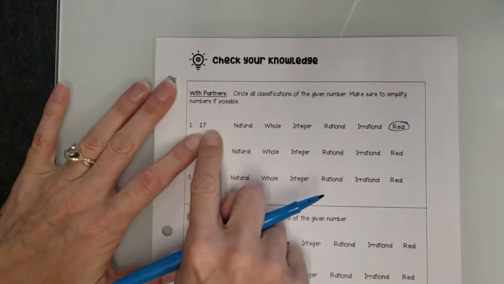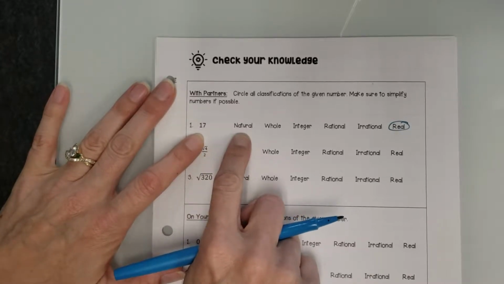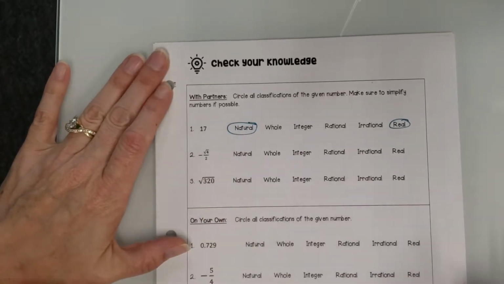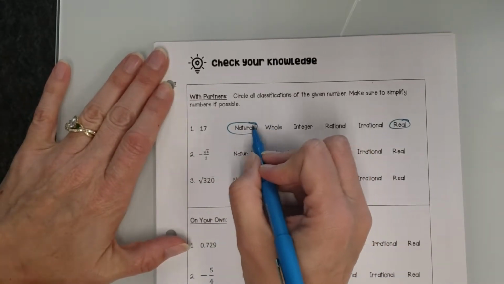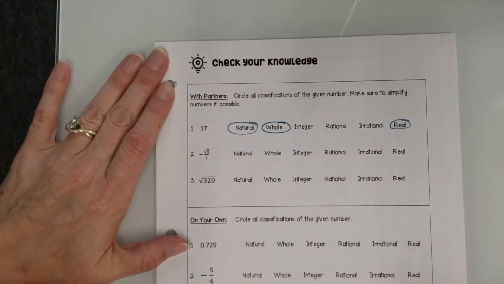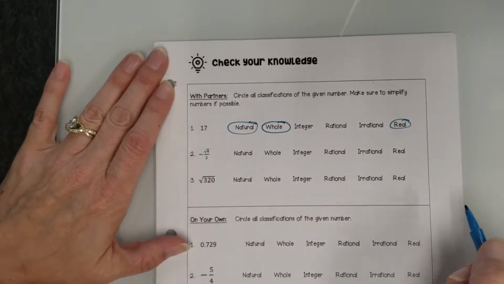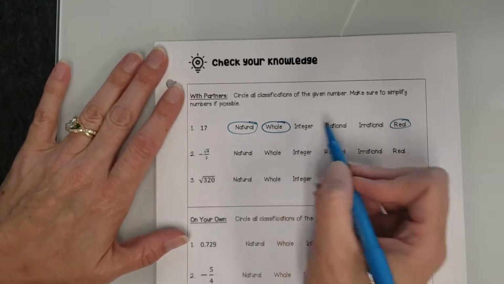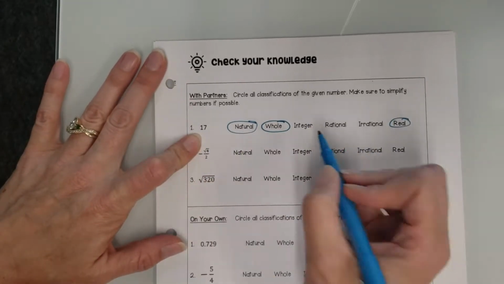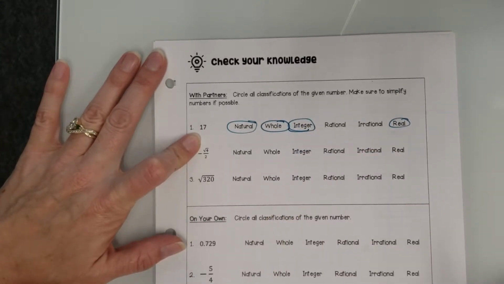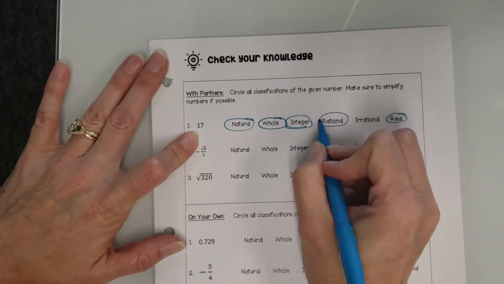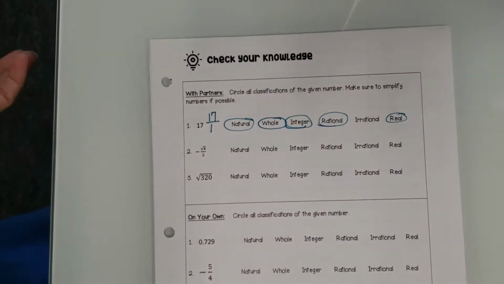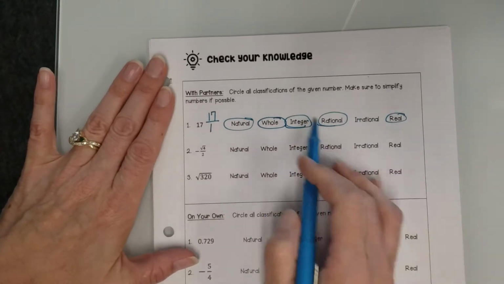Okay, I know that 17 is a natural number because it's one of those numbers I use for counting. 13, 14, 15, 16, 17, right? I know it's a whole number because basically whole numbers are the same as natural numbers except they add 0, and 17 is included in that. I know it's an integer because an integer is a whole number or its negative. And so since this is a whole number, it's an integer. And it's rational because it can be made into a fraction, right? All I have to do is add a 1 under it and make it into a fraction. So it's all of these except irrational.